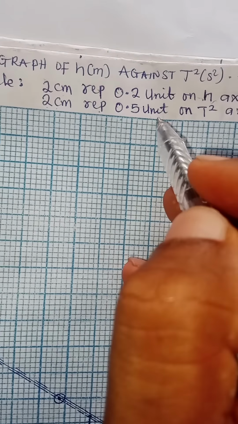Now, how do I plot this my graph? If here is 10, here is 10.5, okay? It means that the distance from here to here is 0.5.